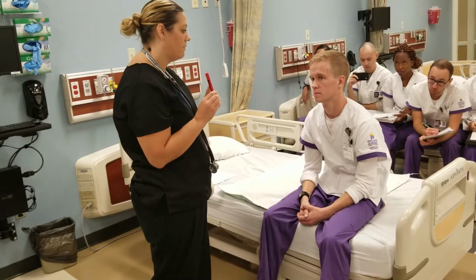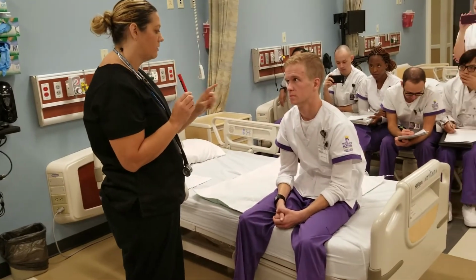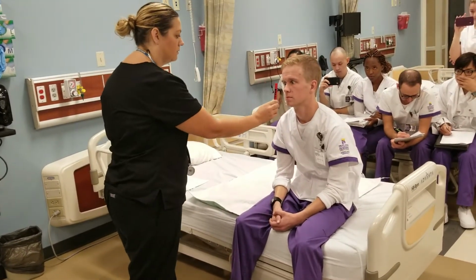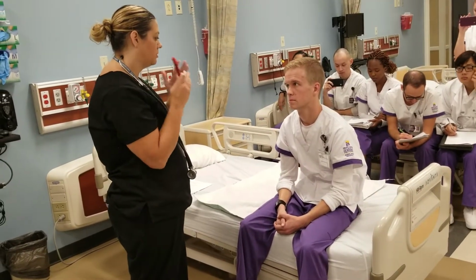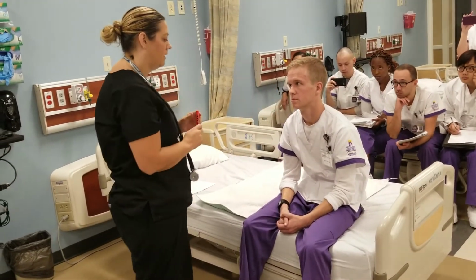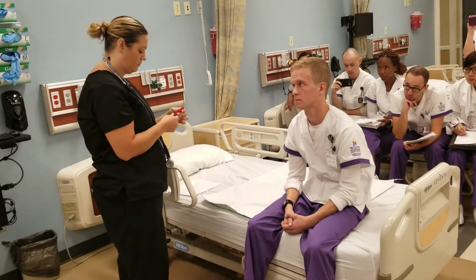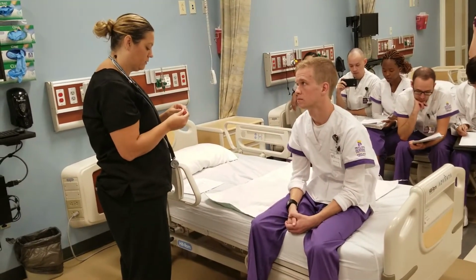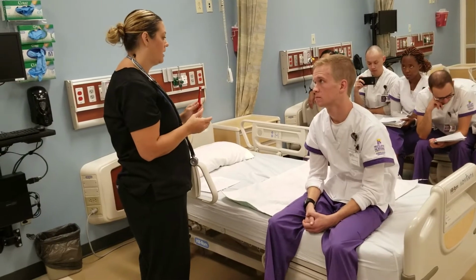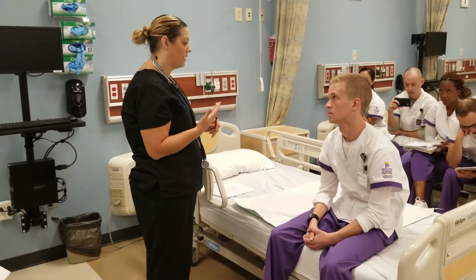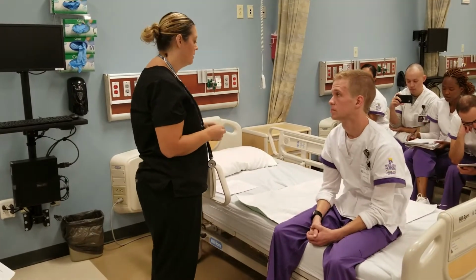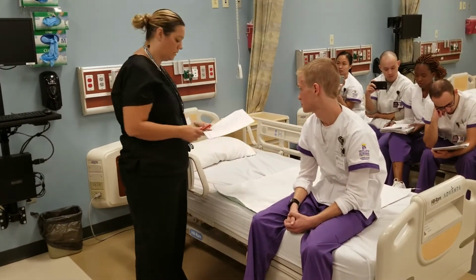Now I'm going to move my pen towards your nose, and I'm going to have you follow the pen, okay? So then I'm watching his eyes converge towards the light, and I'm watching his pupils react, okay? So his pupils went from a 5 to a 3, and his eyes are PERRLA. The pupils are equal, round, reactive to light and accommodation, and cranial nerves 2 and 3 are intact.